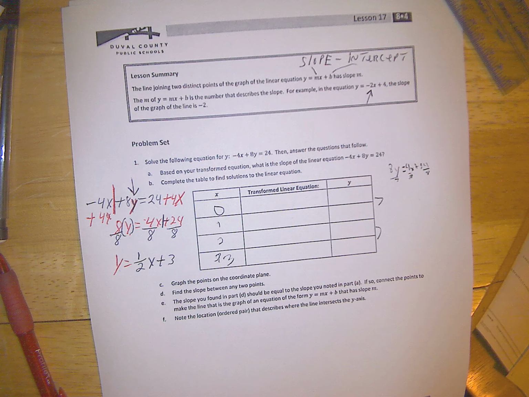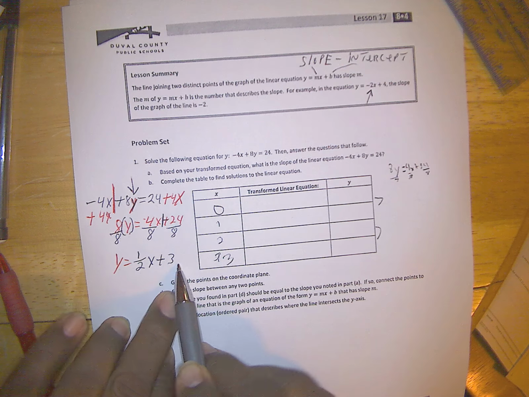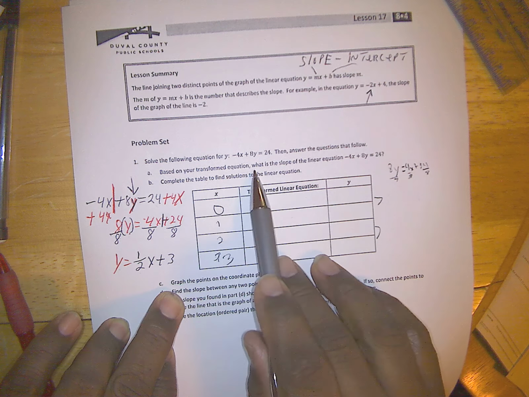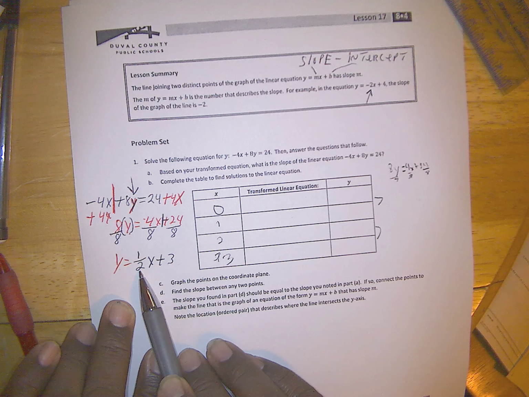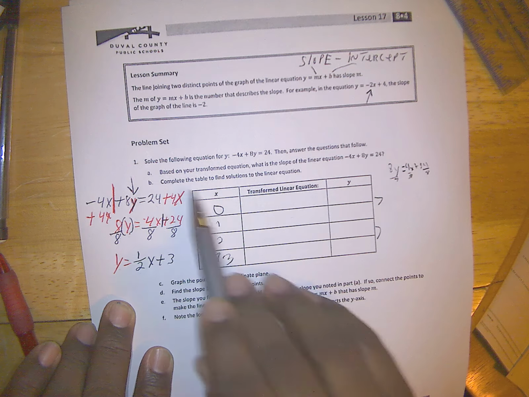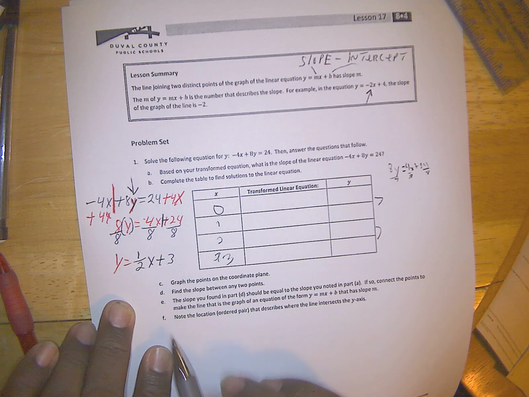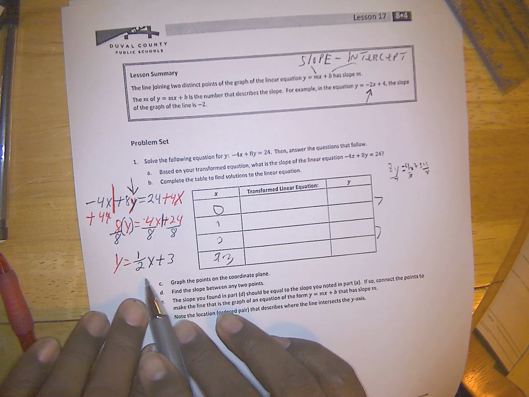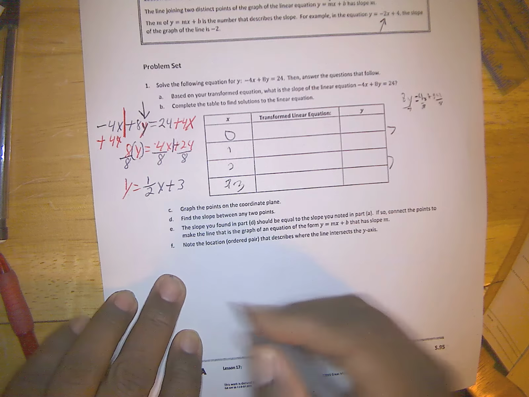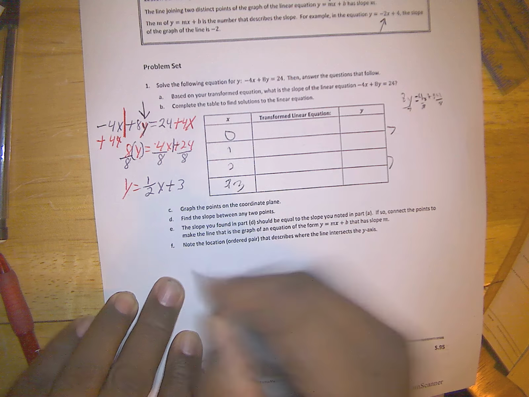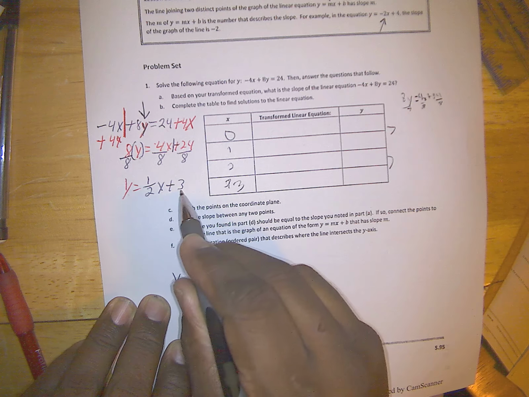Now here's the beauty of it. This is called the slope-intercept formula, so we can ask the question, based on your transformation, what is the slope of the linear equation? The slope is 1/2. Okay? And it says, complete the table to find the solutions. So now it's just a matter of sticking in numbers for this. If we try our first number, it's not going to be that difficult. We'll try 0. All right, we like that because that's going to prove that this number is our y-intercept.